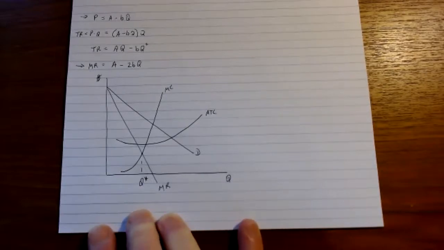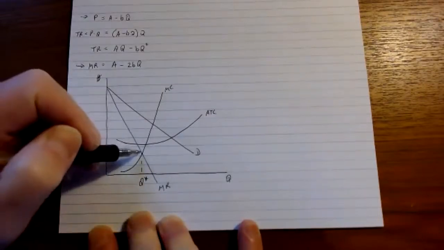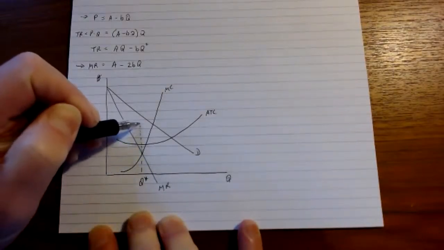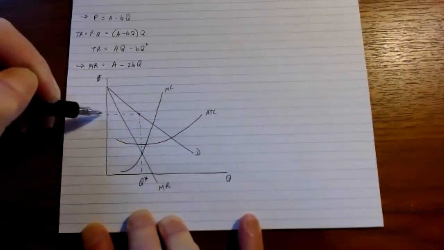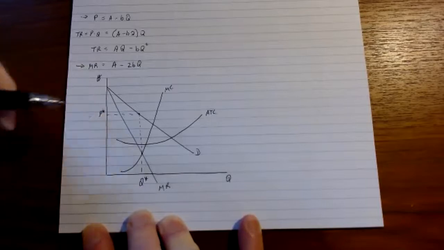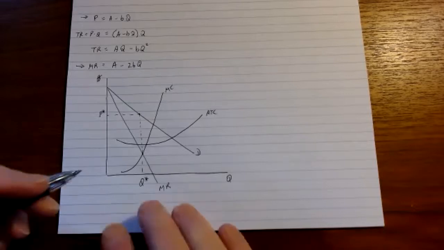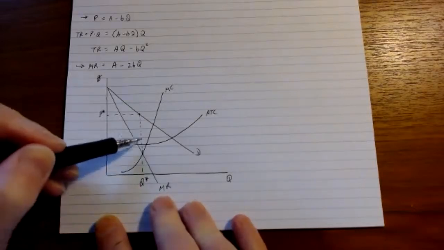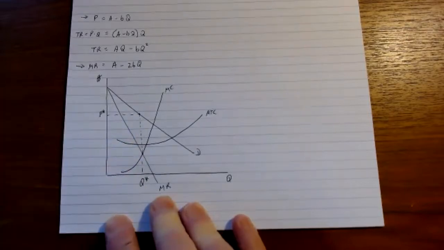Well, the demand curve says if you want to sell this quantity, the highest price you can charge and be able to sell that quantity is given by the demand curve. And so this is the equilibrium price for a monopolist. How's the monopolist doing in this situation? Well, P star times Q star, this entire rectangle represents the firm's total revenue.